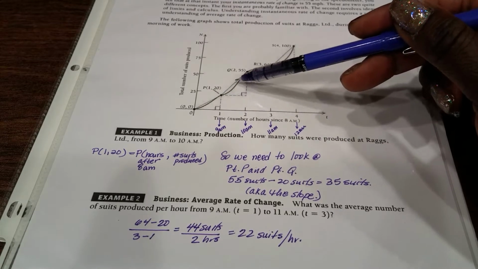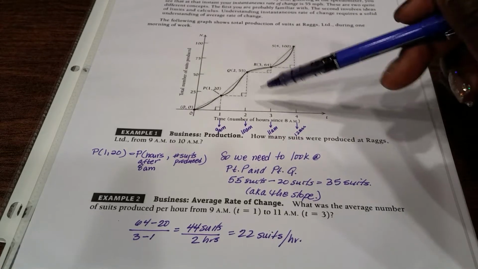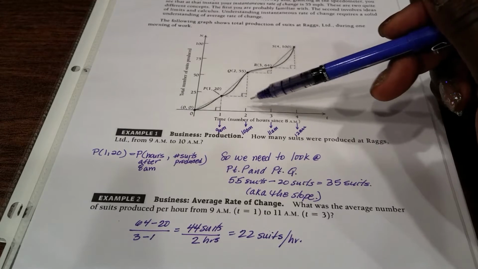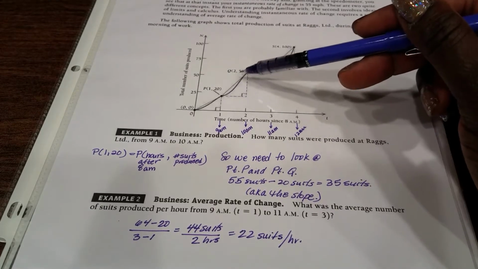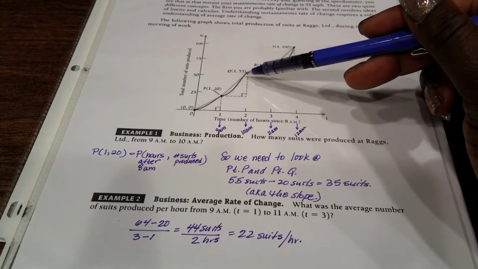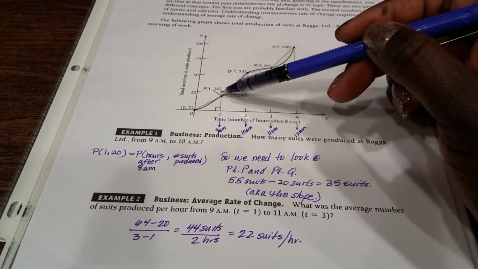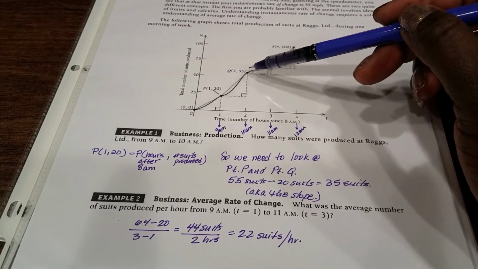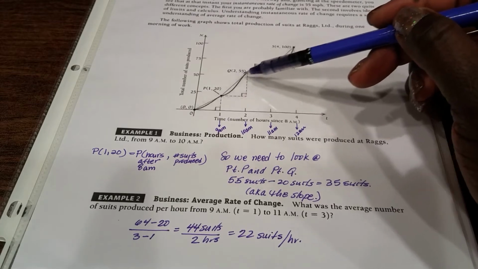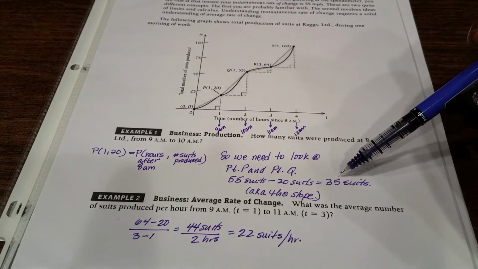But remember, we're always looking for this secant line. So when we take a look at this, we can tell really quickly that there are 35 suits made between 9 and 10 a.m. It's a little more than 20, yes. But at this point in time, within that first hour, 20 were made. Within that second hour, 55 were made. So you can tell that the difference between the first and second hour has to be 35. Hence our answer. Okay. You've seen this before.